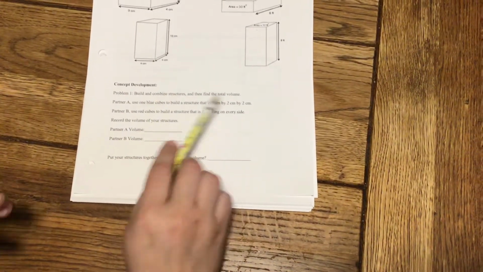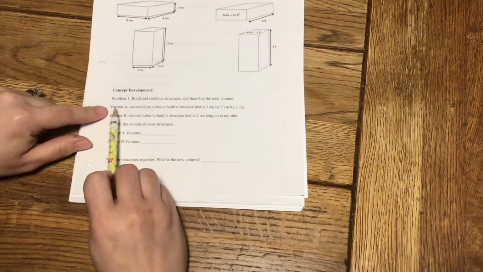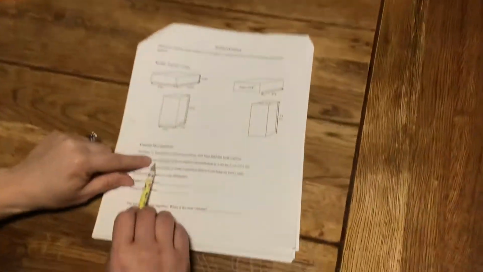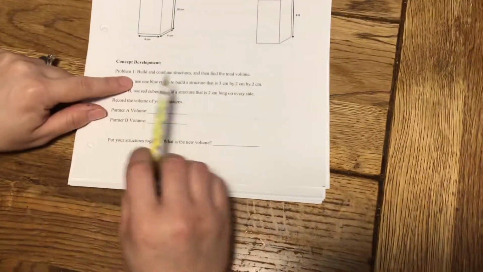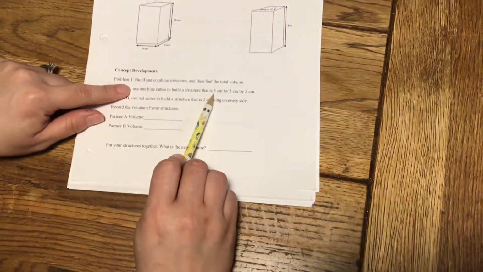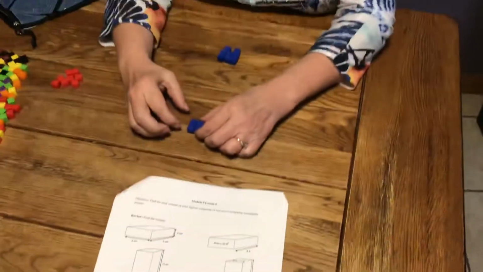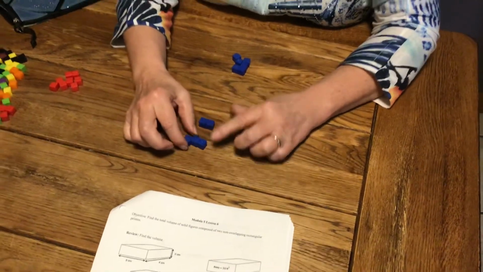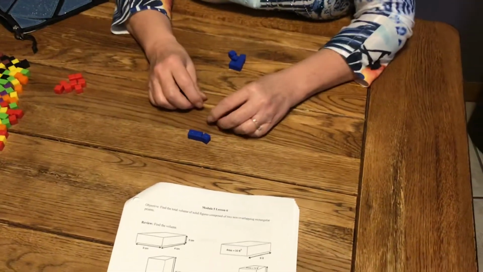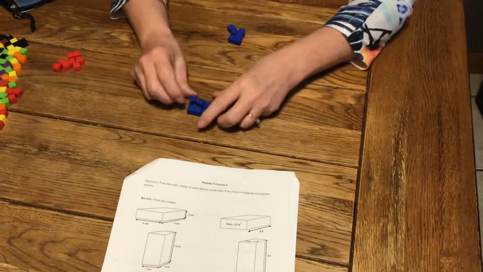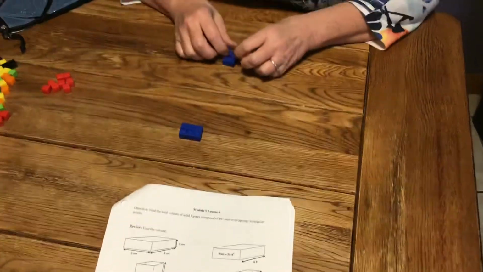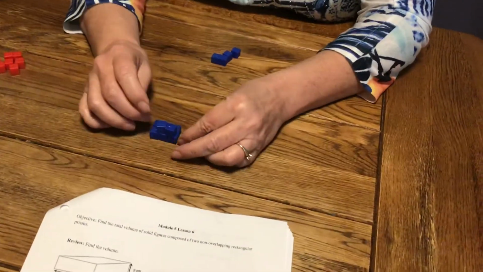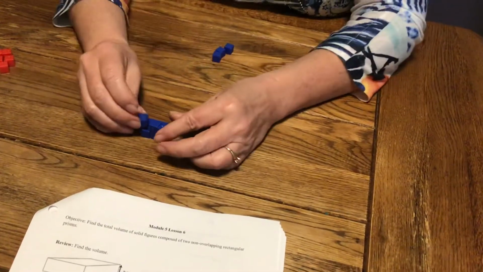So the first thing we need to do is build and combine structures to find the total volume. Mrs. Walking is going to be partner A and partner B. The first step is to use blue cubes to build a structure that is 3 centimeters long by 2 centimeters wide and 2 centimeters tall. So the length is 3, the width is 2, and the height is 2.